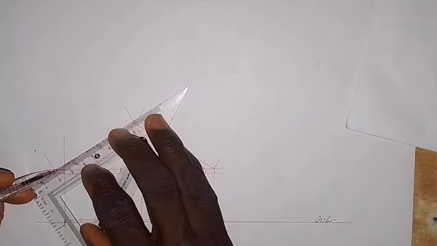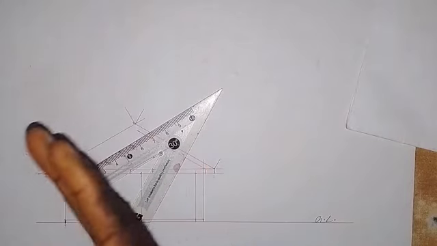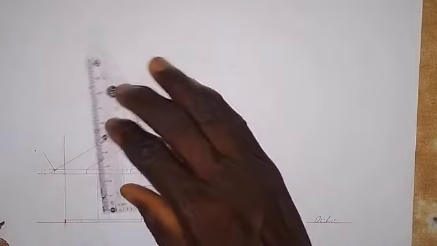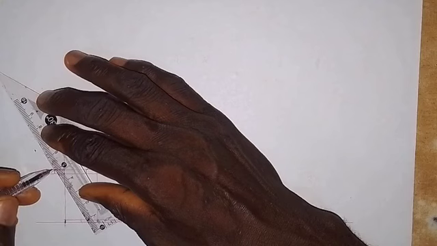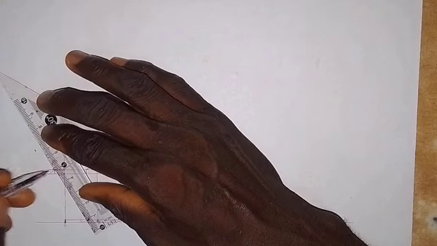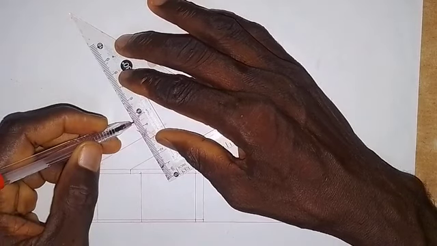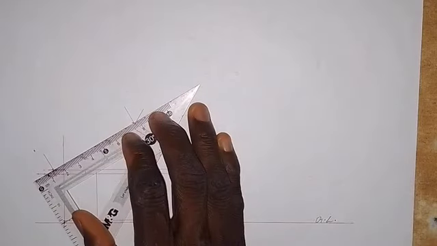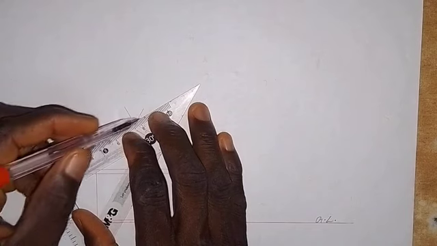So we need to extend this a little bit, because the roofing material will go a little bit beyond the east projection. Okay, so I will take a measurement of 1 millimeter. The thickness of the roofing material is 1 millimeter. So I will come here also and take a measurement of 1 millimeter from the first line that we drew. Then I will join these 2 points together like this.